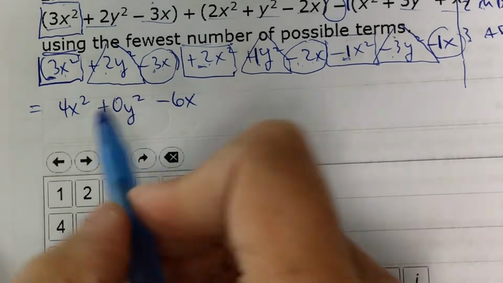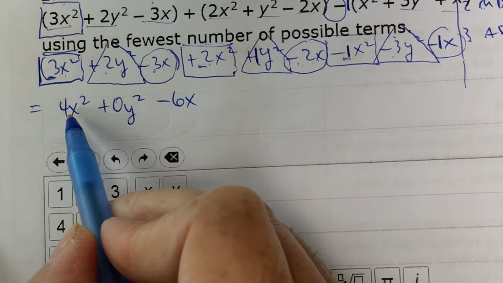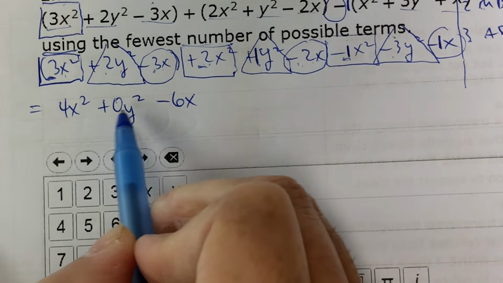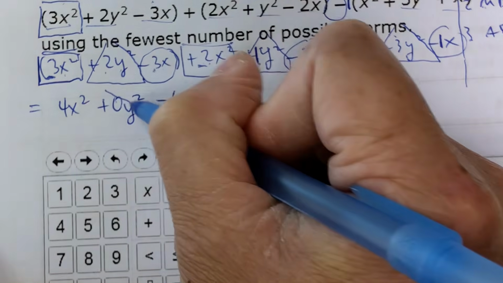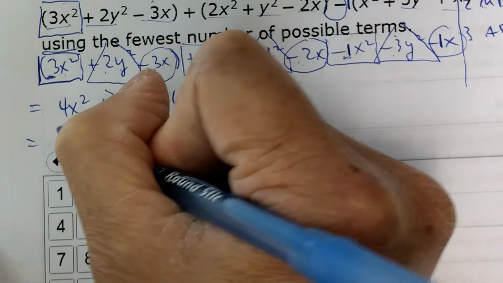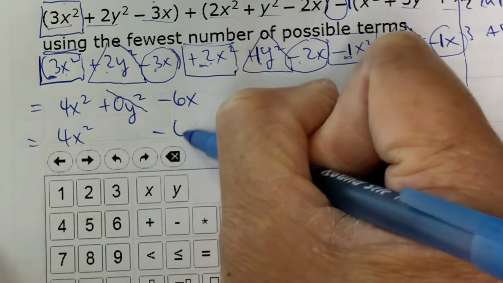Now, we know that 0 times anything is 0, so essentially we don't have to write this. So what you're going to type in is 4x squared minus 6x.